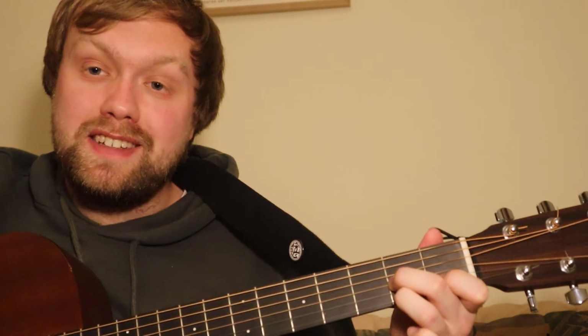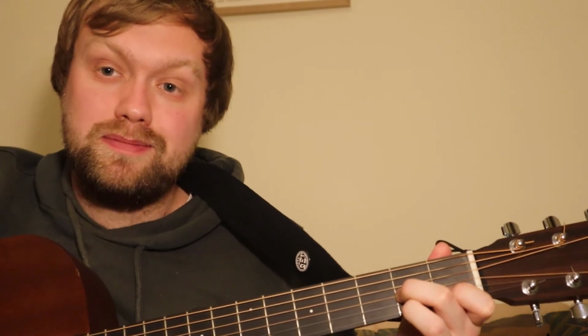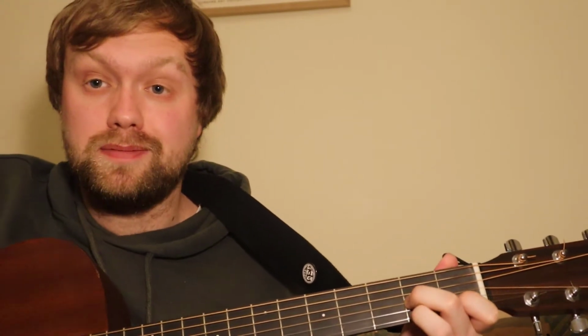Okay, and the last part to mention is the sha-la-la-la-la-la bit where people sing along. So that's the middle 8 of the song, and it's basically just a D7 chord ringing out. So here's how it sounds in the song.